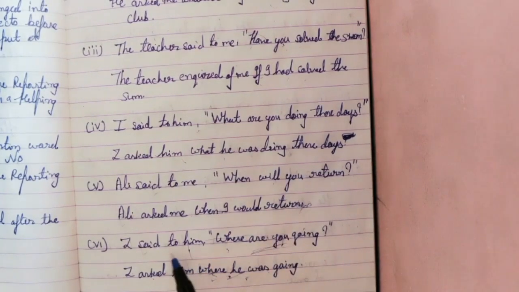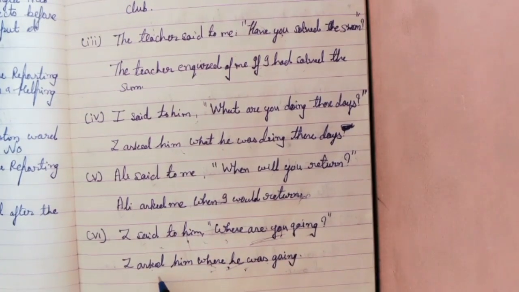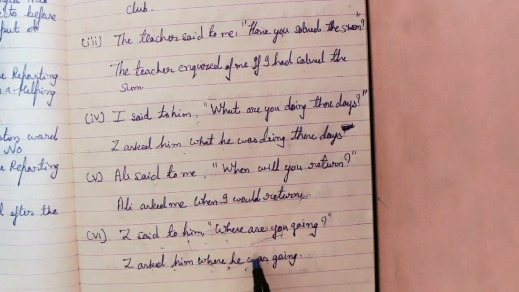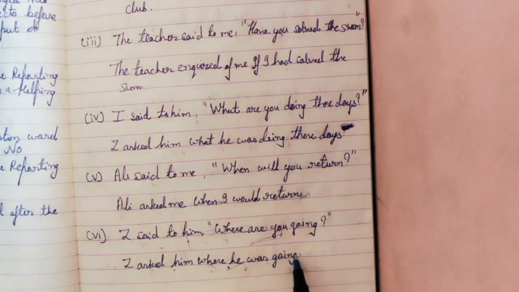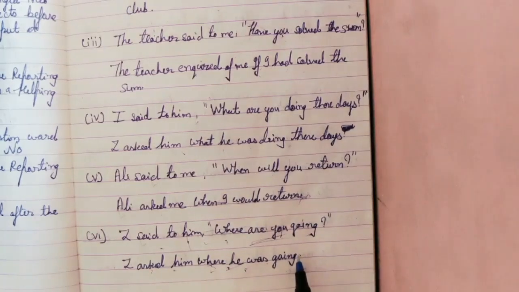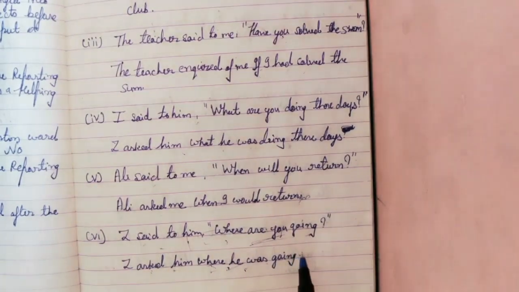Now, next statement. I said to him, "Where are you going?" It will change into: I asked him where he was going. I hope you must have understood, dear students. If you face any problem, keep noting and do ask me.